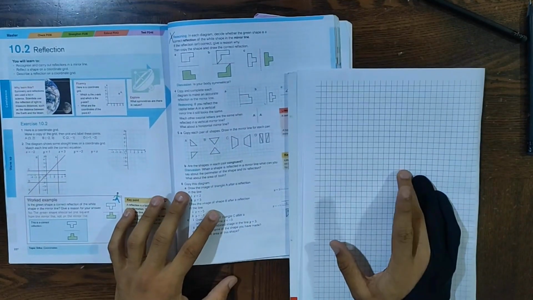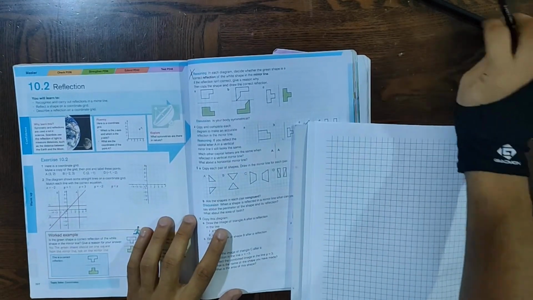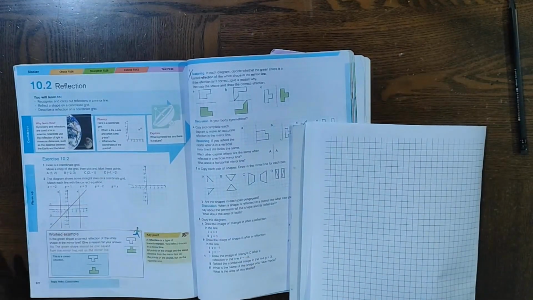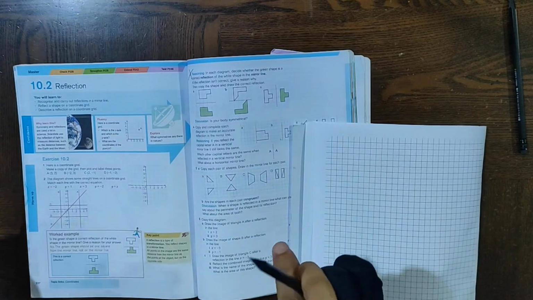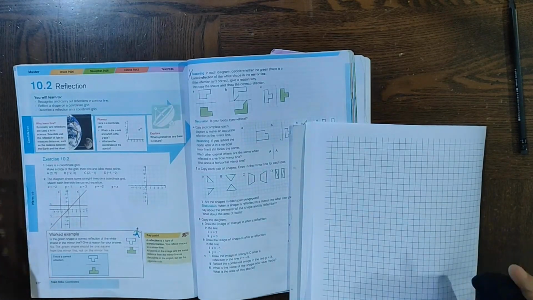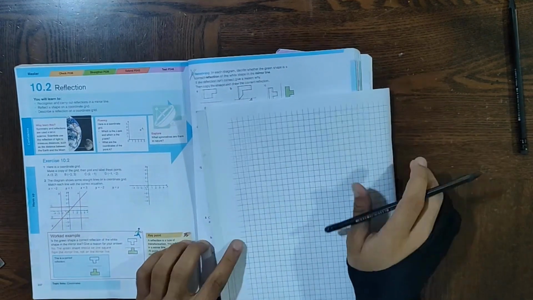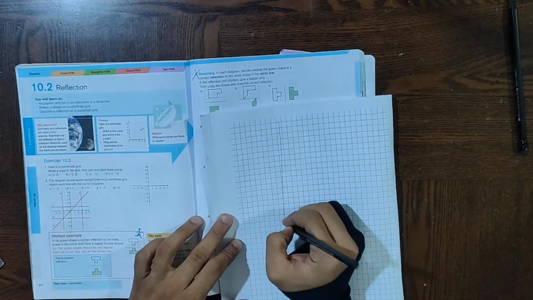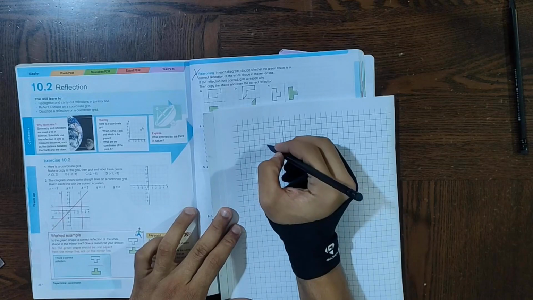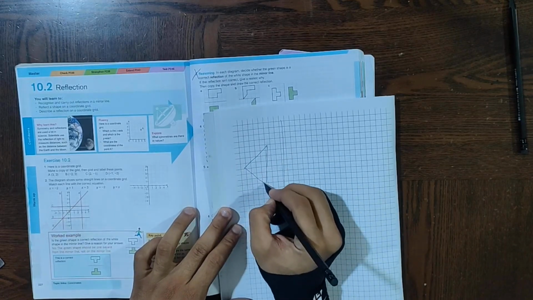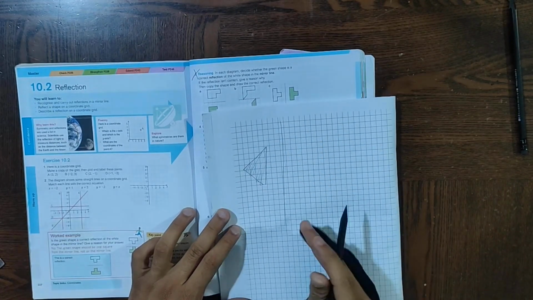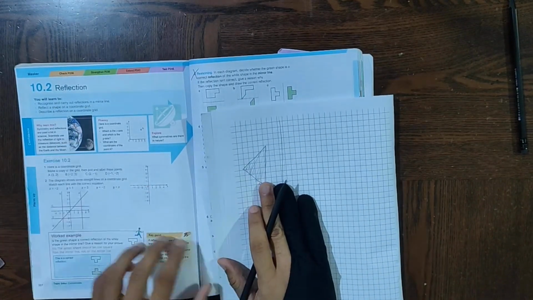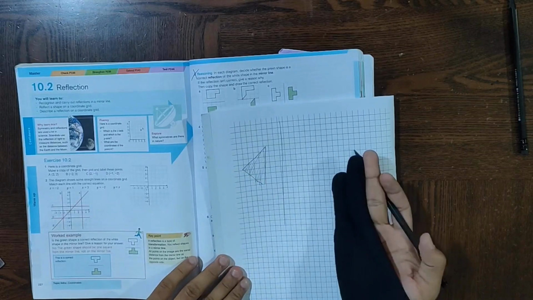Okay, everybody, so now we will start with 10.2, which is talking about reflection. So reflection is basically mirroring the shape, or drawing the shape but flipped. This is the easiest way I can say it. For example, if I have a line here, a line of mirror, and a triangle here, consider this line as a mirror. If I want to do reflection, that means I want to take this shape to the other side, flipped.